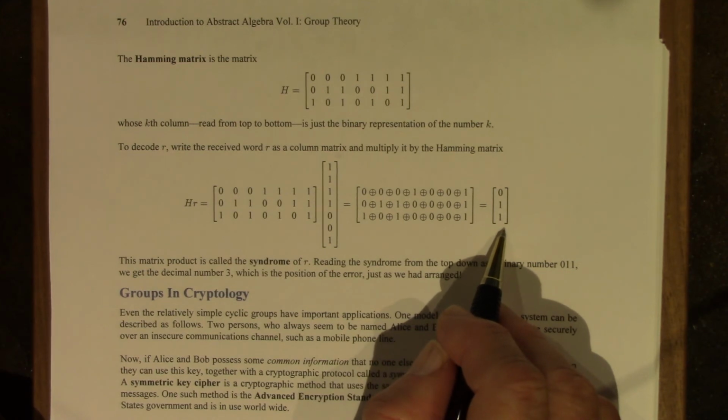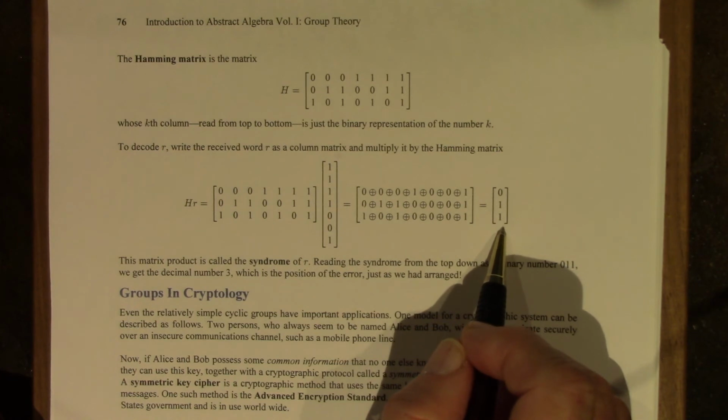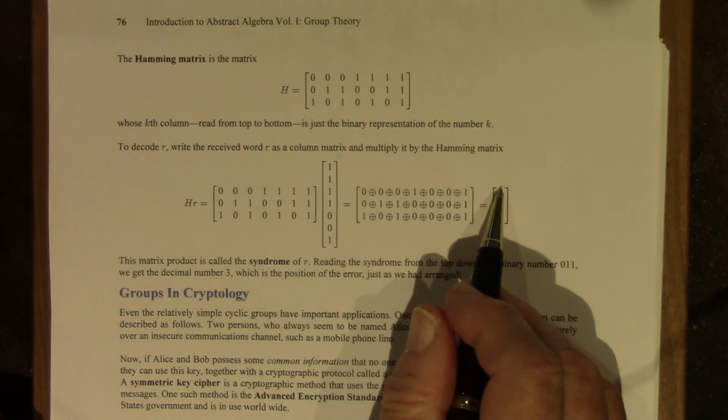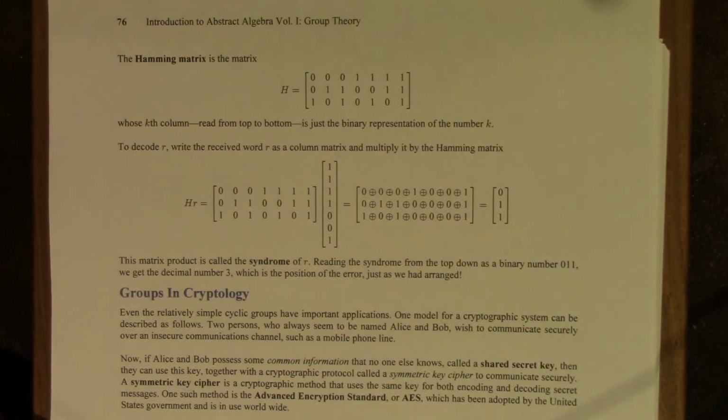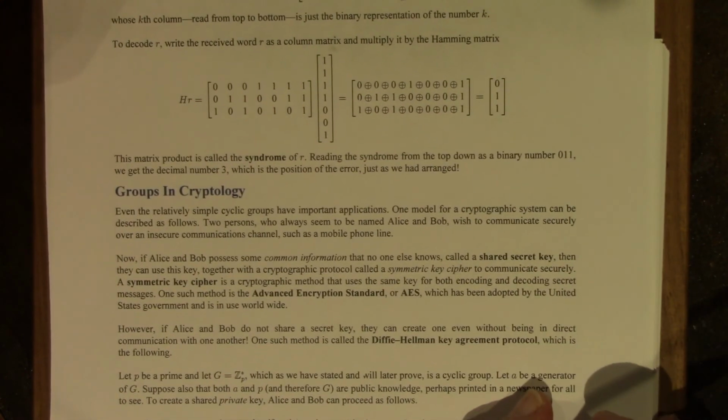This is called the syndrome of R. And lo and behold, if you read this top to bottom as a binary number 011, it's equal to decimal 3. That is the position of the bit error. So the syndrome tells you where the error occurred, and you can fix it.